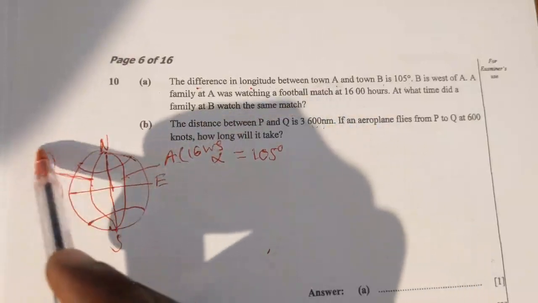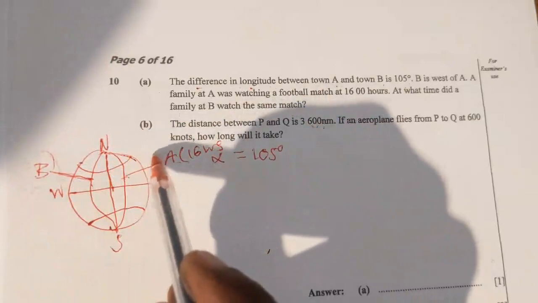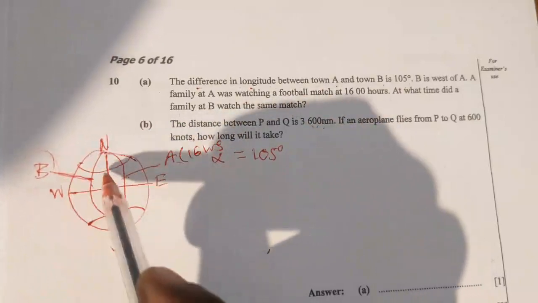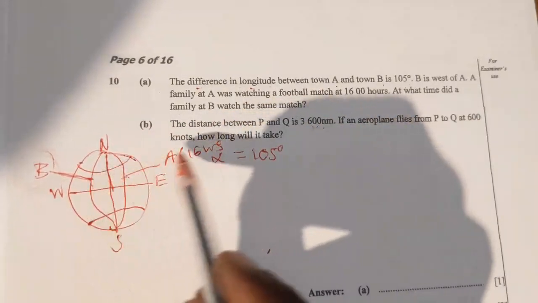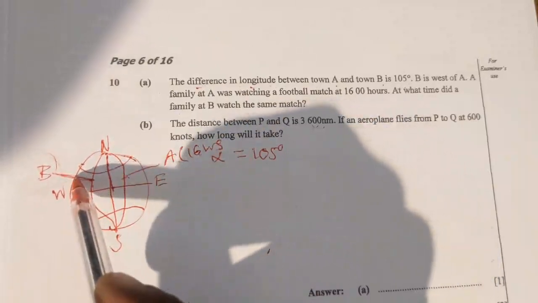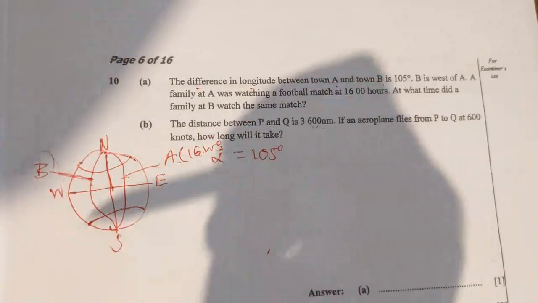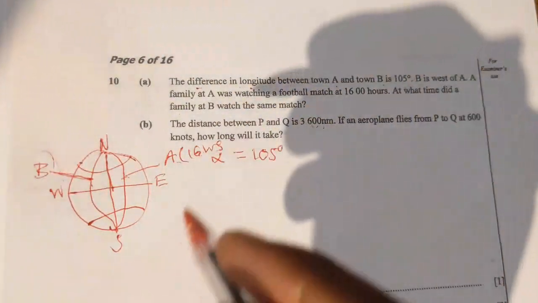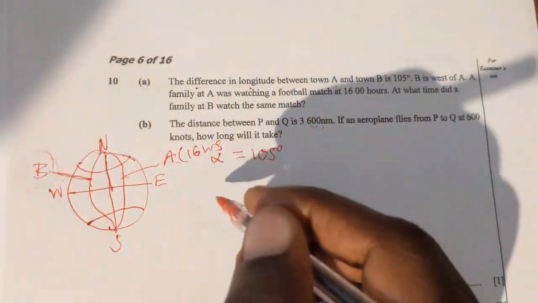So what you need is to find the time here, then you subtract the time which is here. You need to find the time which is at B, then you subtract the time.